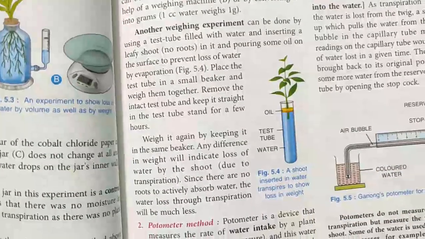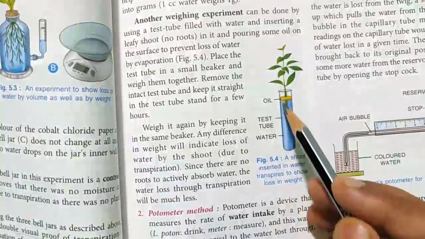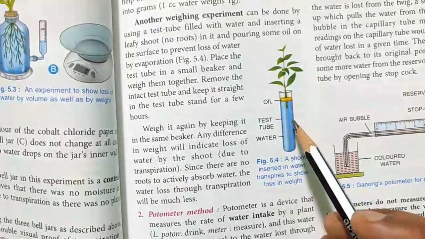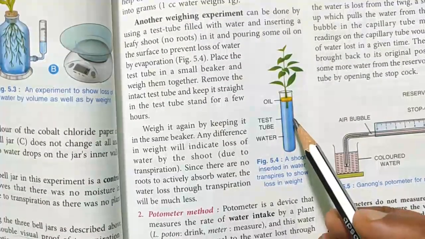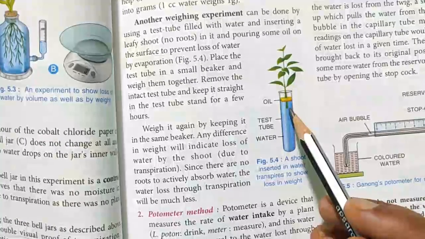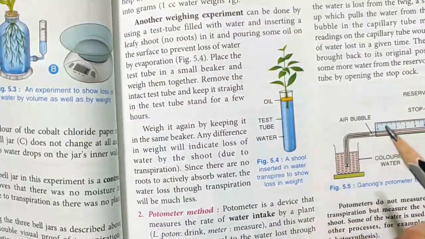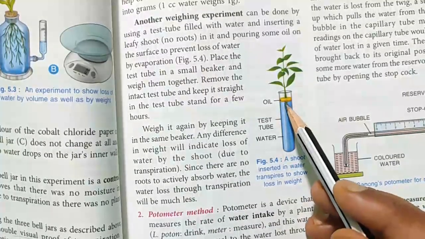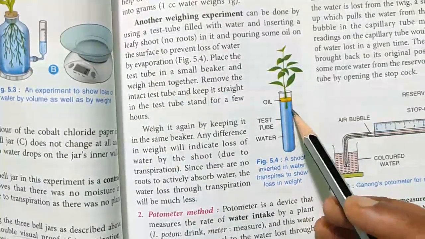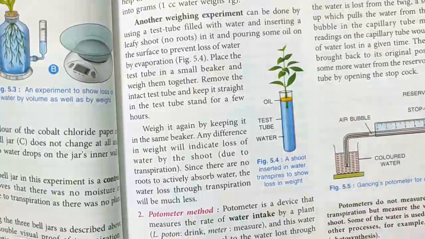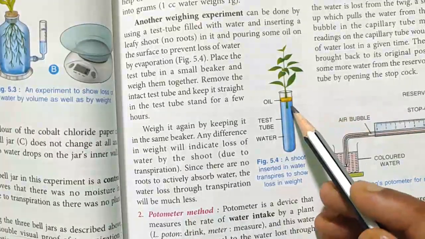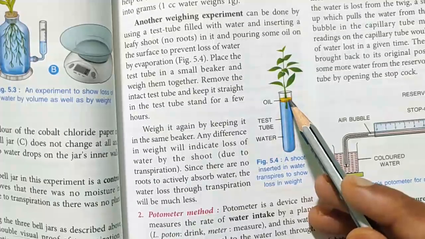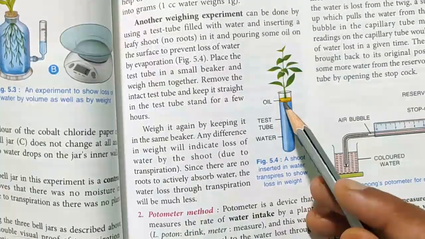Similarly, another weighing method is there. In this, the plant is placed inside a test tube and it is filled with water, and oil is also placed inside this, and as you know, since the oil is lighter than the water, the oil will start floating on the surface. And why is the oil placed? So that the water should not get evaporated, because as you know the temperature will rise and the water will start evaporating. To avoid this water getting evaporated from the surface, the oil is placed.